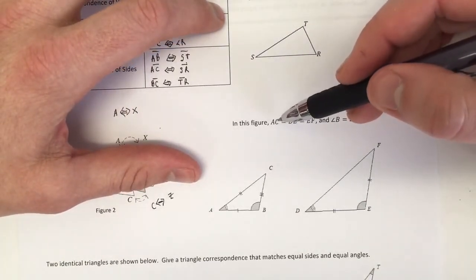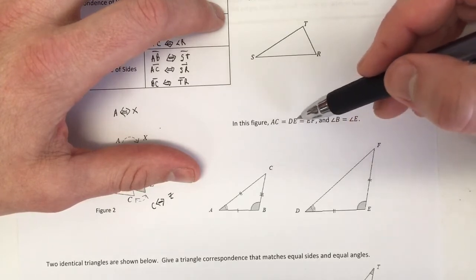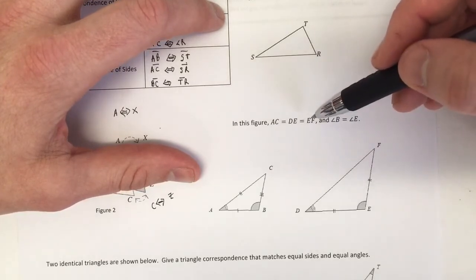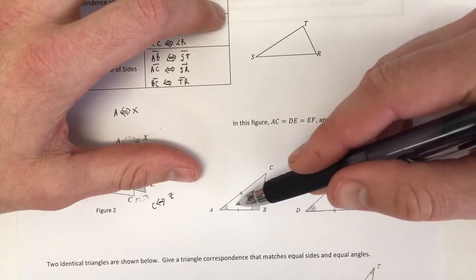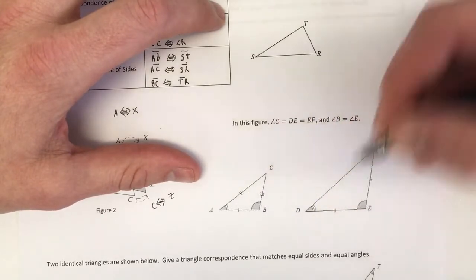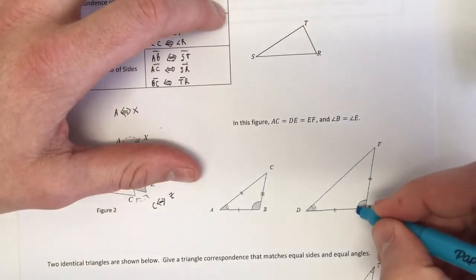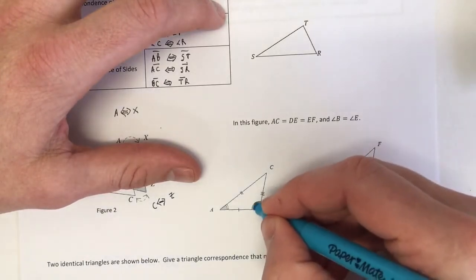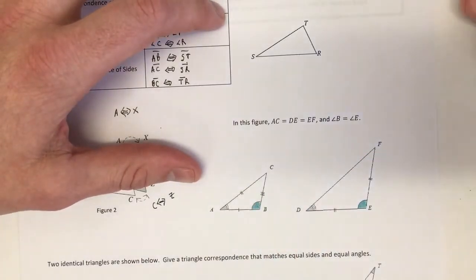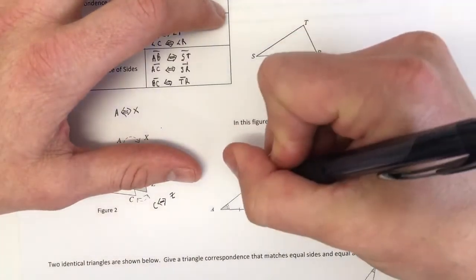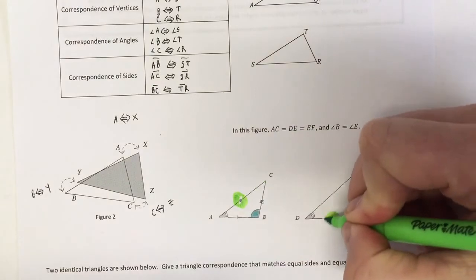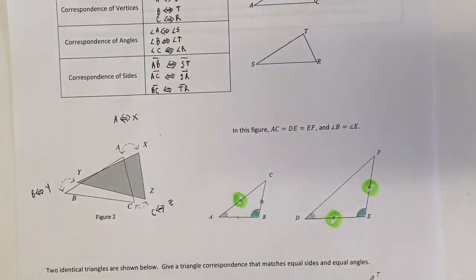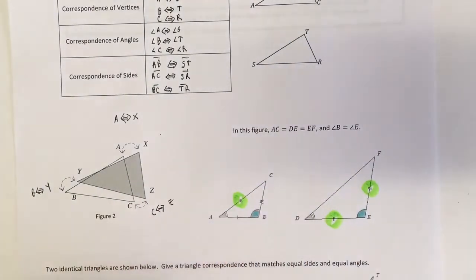It does say that AC is equal to DE is equal to EF. And you can even have angles that correspond. So what I'll notice is that angle B and angle E are congruent based on the markings. So let's go back through this and mark out AC and DE and EF. But you'll notice that they're not the same triangle.